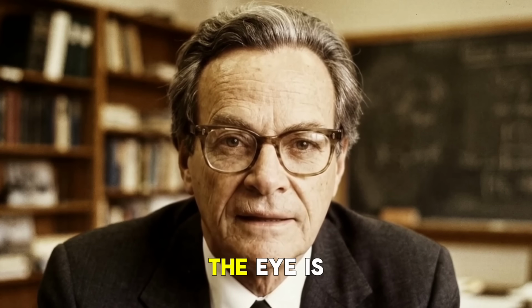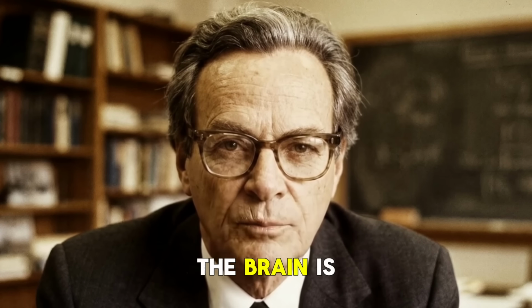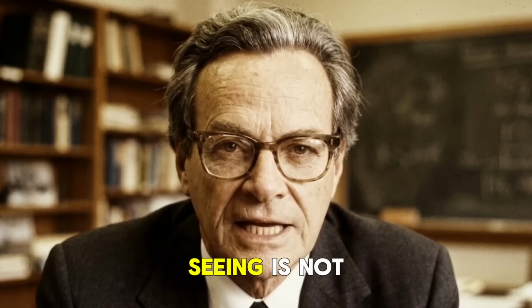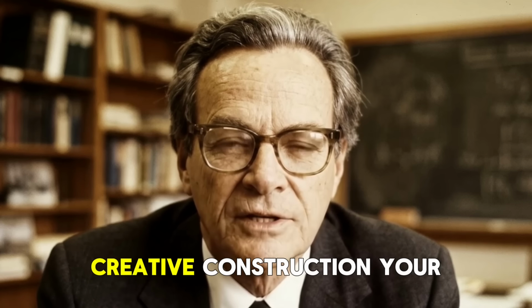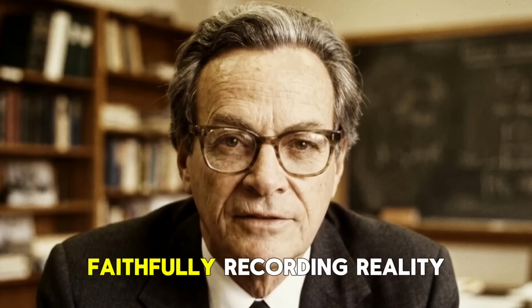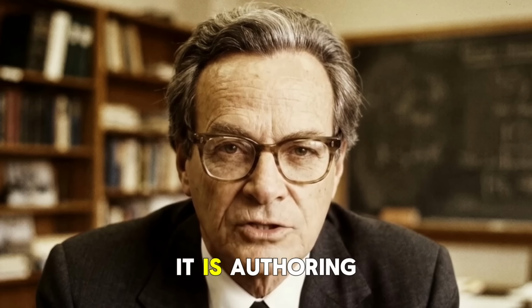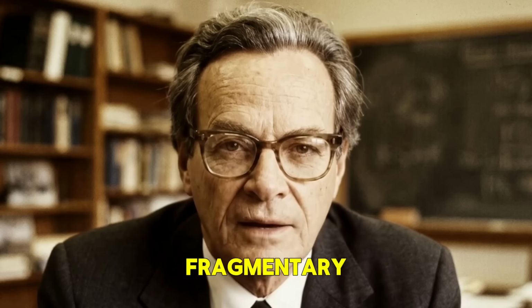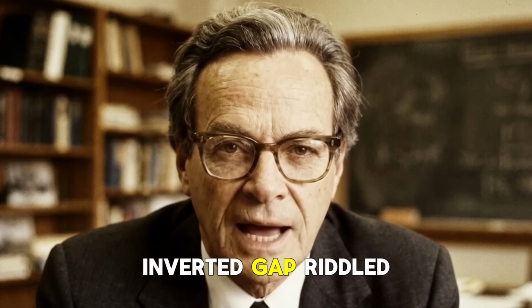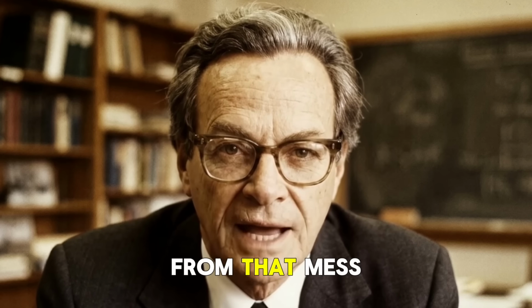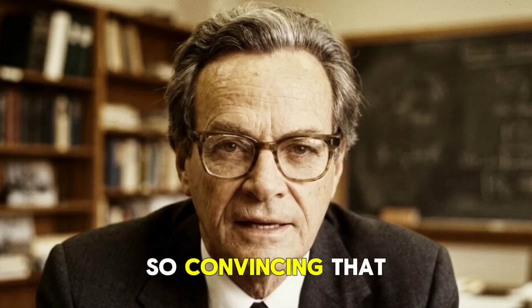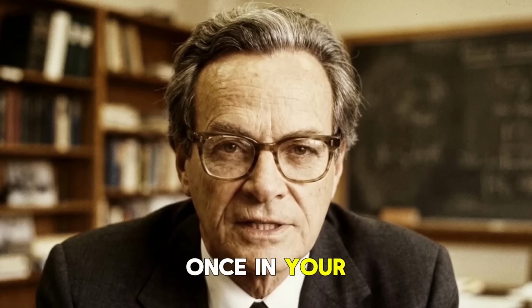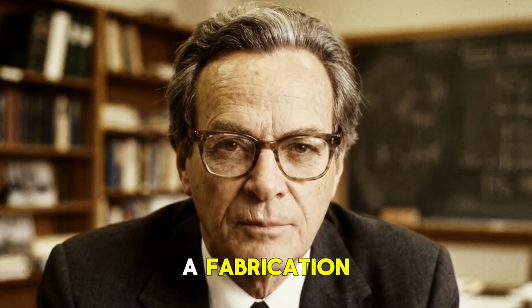The eye is not a camera. The brain is not a screen. Seeing is not passive reception. It is active, aggressive, creative construction. Your brain is not faithfully recording reality. It is authoring it. It takes fragmentary, noisy, ambiguous, inverted, gap-riddled data and produces from that mess a stable, coherent, three-dimensional experience so convincing that you have never once, in your entire life, suspected it was a fabrication.